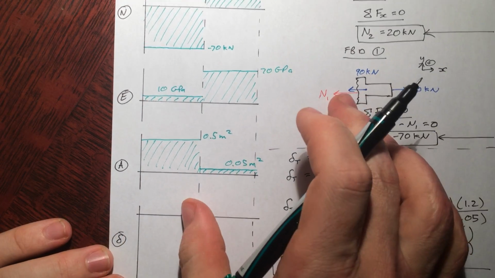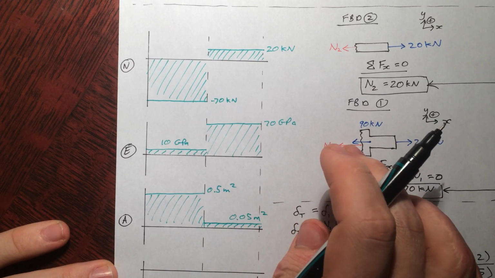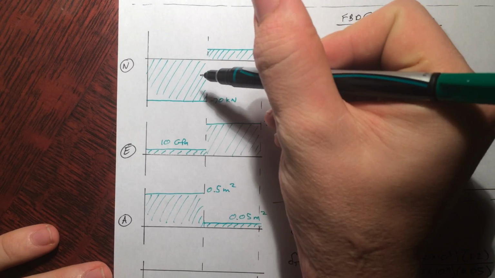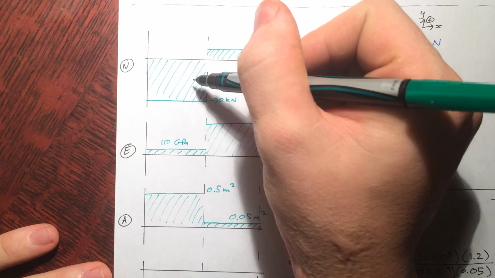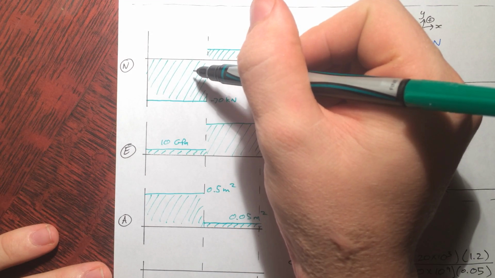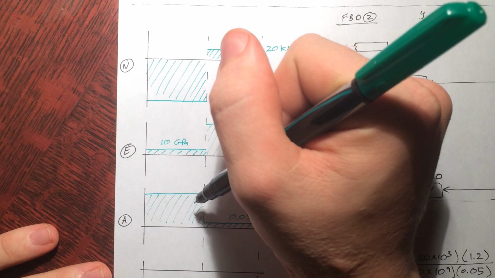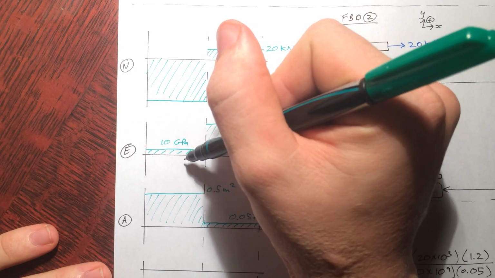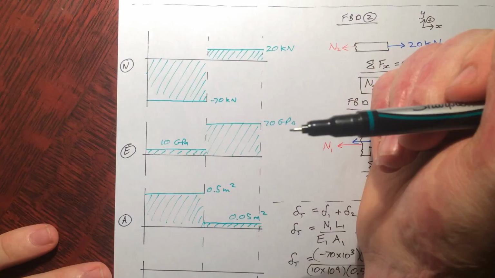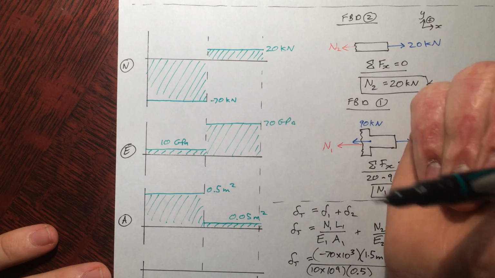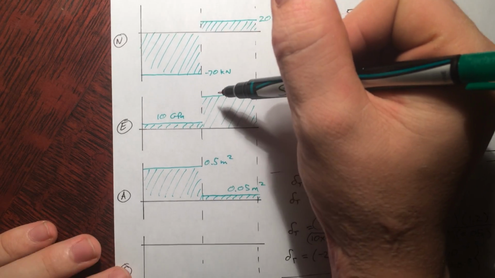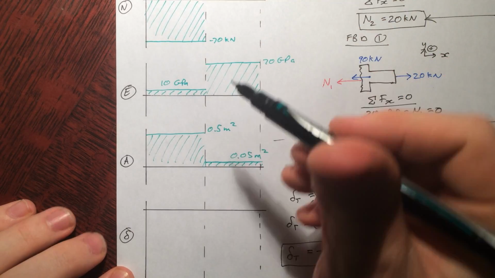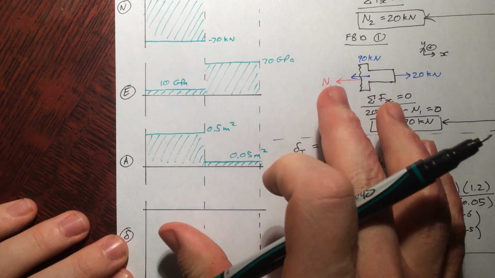All right, so the elongation is NL over AE. For the first piece, N is negative, so the whole thing is going to be negative unless E is negative and A is negative. That's never going to be the case. You never can have a negative area, and you can't have a negative Young's modulus either. So the first piece is going to be getting scrunched. It's going to be getting smaller, so it's going to go down here somewhere.